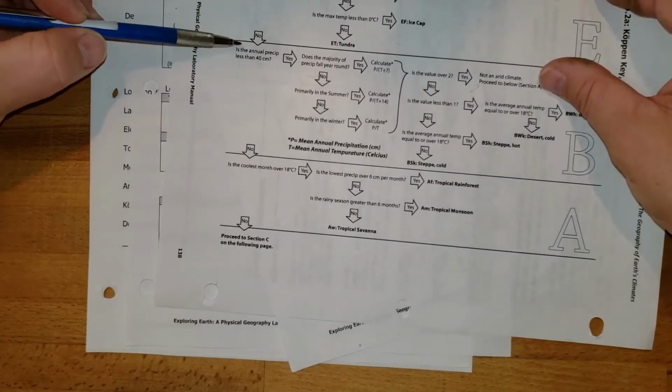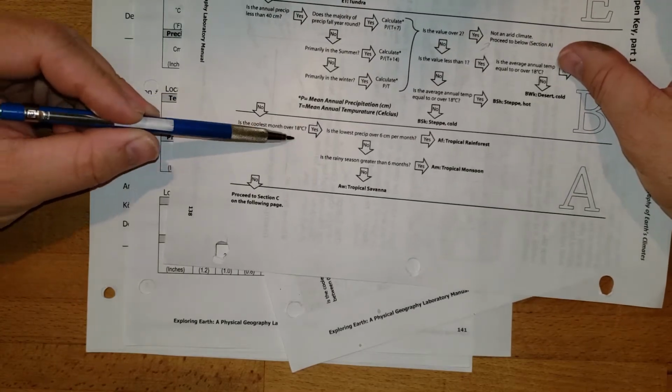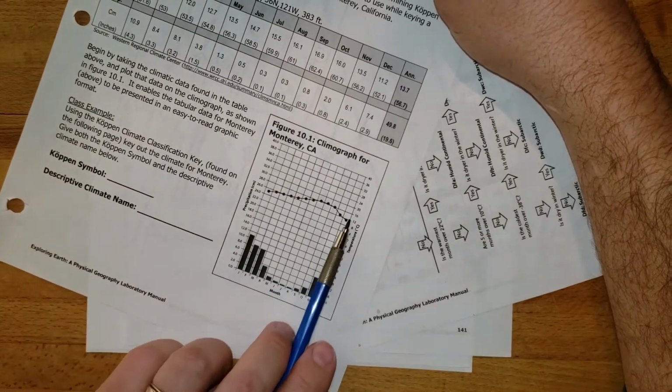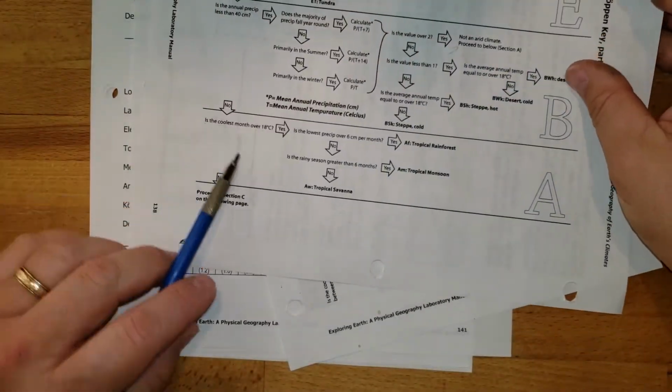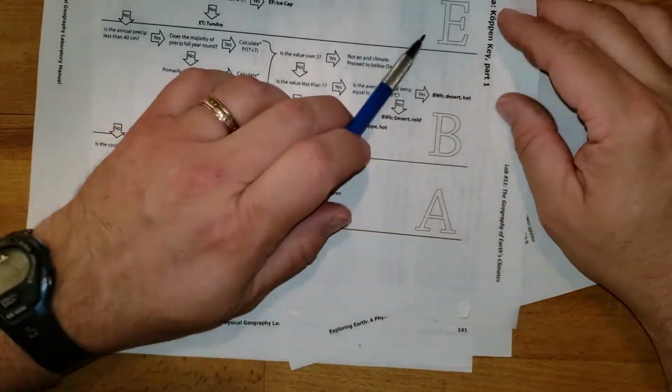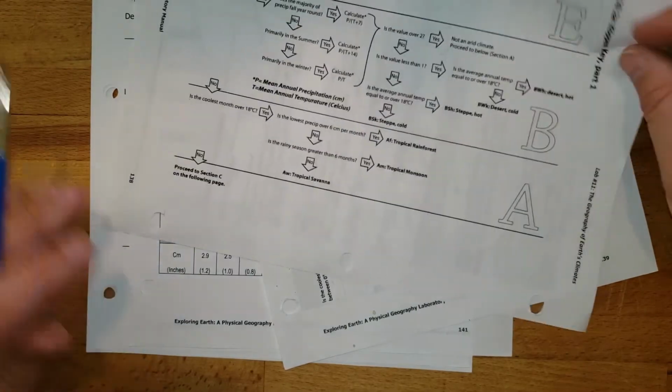So we're jumping down. Is the annual precipitation less than 40? No. Is the coldest month over 18 degrees Celsius? No, the coldest month is below that. So no, it's not going to be a tropical climate either. So it's not an E, it's not a B, it's not an A. So we proceed to section C on the following page.